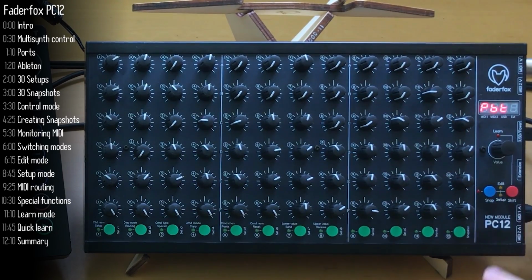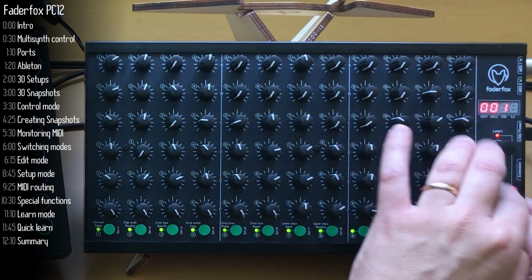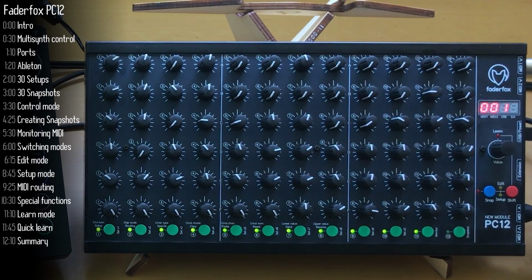Okay, so there are 4 modes to the PC12. There's Edit mode, there's Setup mode, and then Shift Blue gets us back to Control mode, and then Shift Encoder gets us into MIDI Learn mode. So those are the 4 modes. Let's go through them one by one.